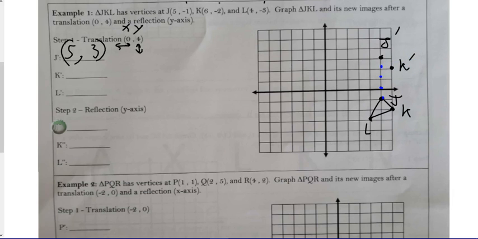And L, 1, 2, 3, 4, here's my L prime. And I'm going to connect my dots, and there's my new prime triangle. K prime is at 6, 2, and L prime is at 4, 1.